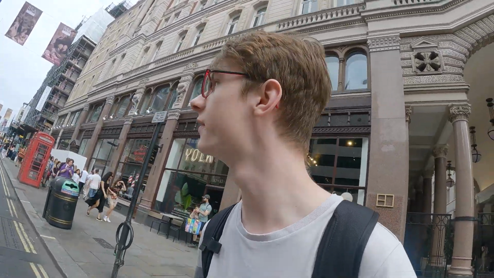Okay, let's try and cross the road. Oh god, now it's gone green again. I'm on the island in the middle right now. So this whole area is nearby where all the famous theatres are as well, like Drury Lane and loads of them like that. But here we go.